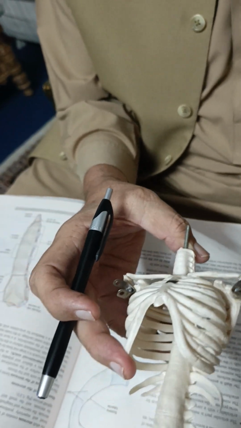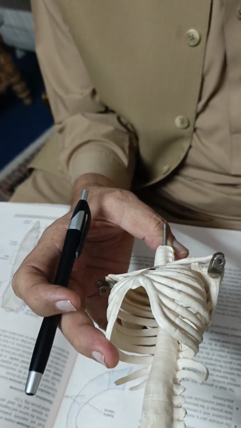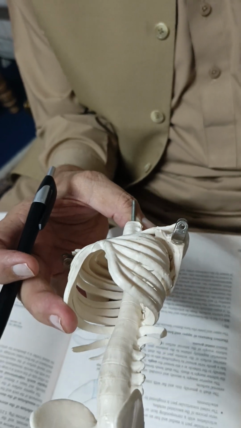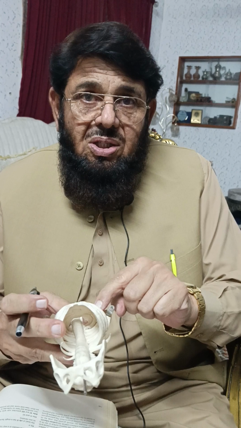Okay, then the ribs are divided into 2 classes, typical and atypical, depending upon the structure.